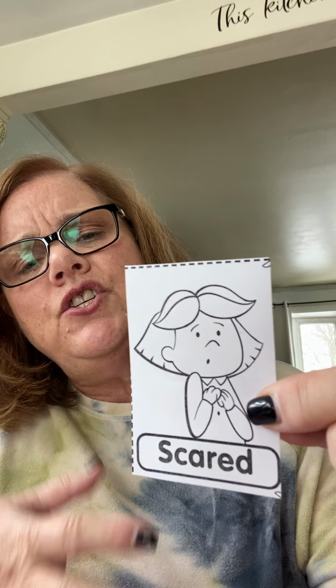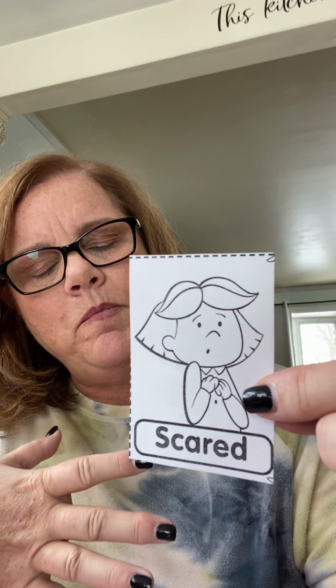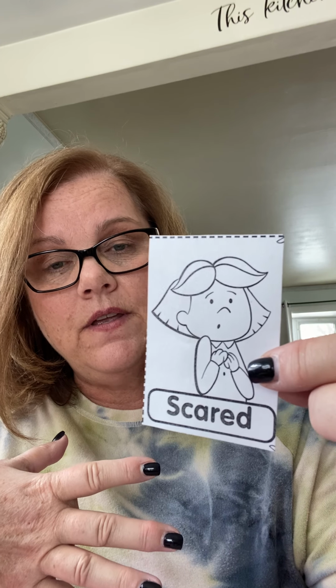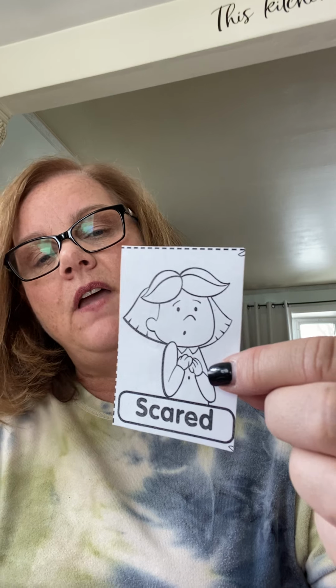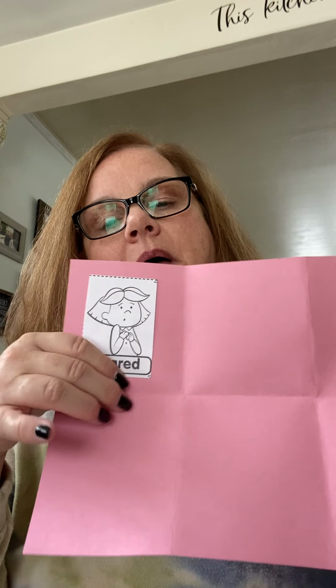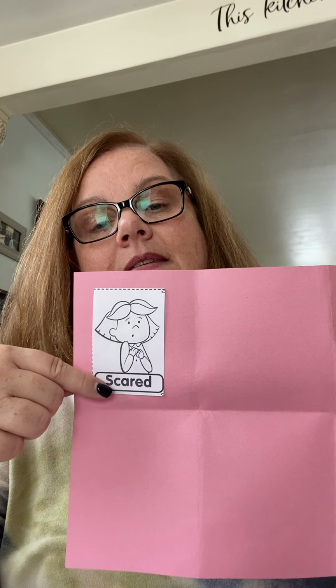Okay, so let's look at her face. She looks scared to me. Has there been a time that you've been scared? Let's think of a time when we've been scared. Sometimes we get scared when we don't know what's going to happen next. Sometimes we get scared when we see a scary movie, or sometimes at Halloween we see some scary things. You know, Michelle doesn't like scary things. So the first box, let's take our emotion that says scared. Look at her face. She's scared.